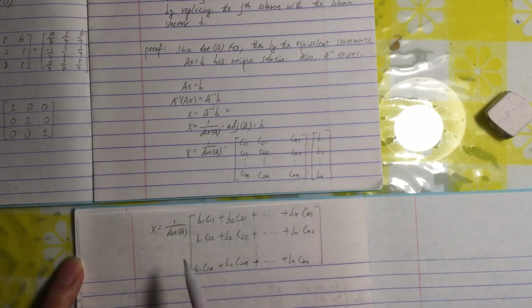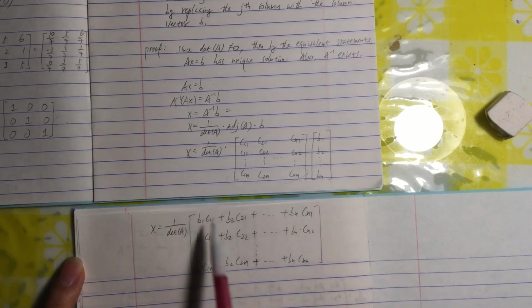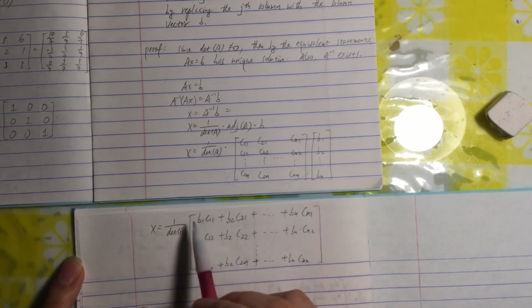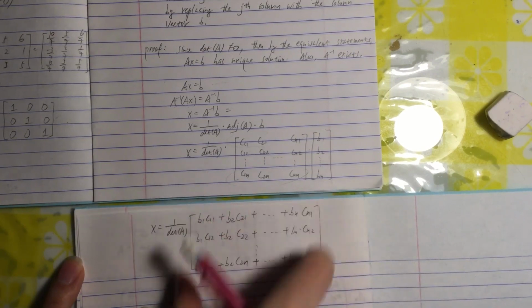Then this is an n by 1 matrix. There's only 1 column and we have n rows. If I add this up, each row is 1 number. So this is an n by 1 matrix, a column vector.